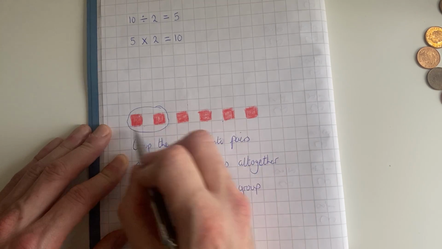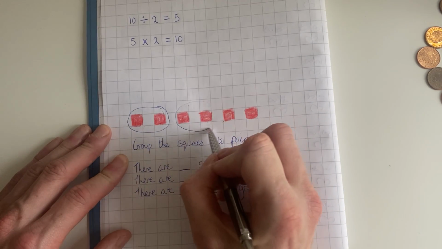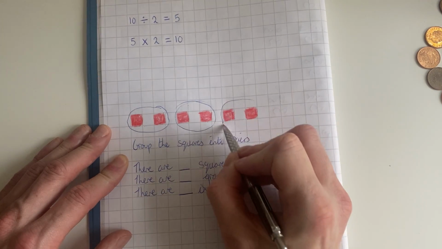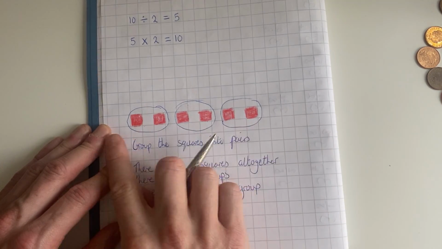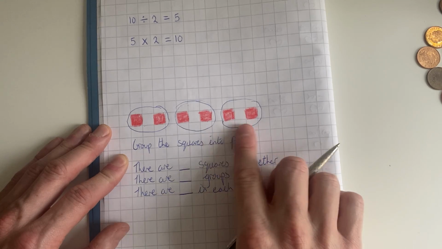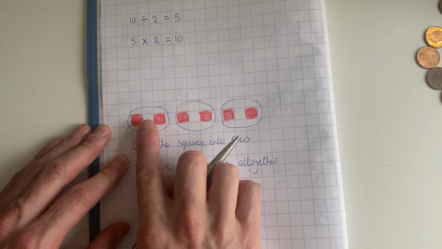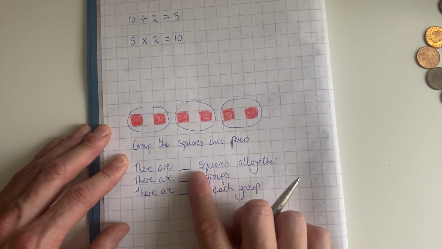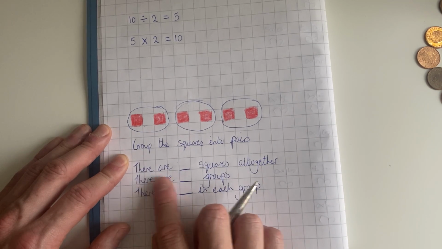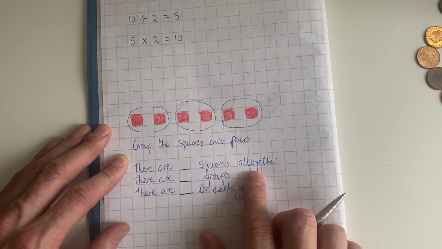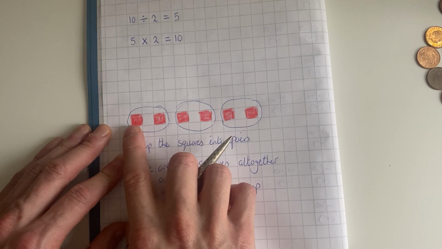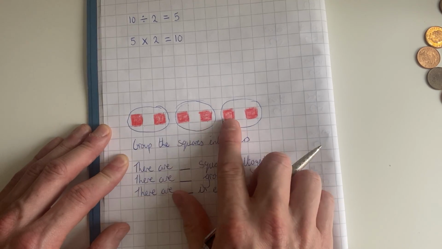There was 1, 2, we circled. 1, 2, circle. 1, 2, circle. As you can see, we've got none remaining. There are 2 squares in each circle. So, how many squares are there all together? So we're going to count 1, 2, 3, 4, 5, 6.